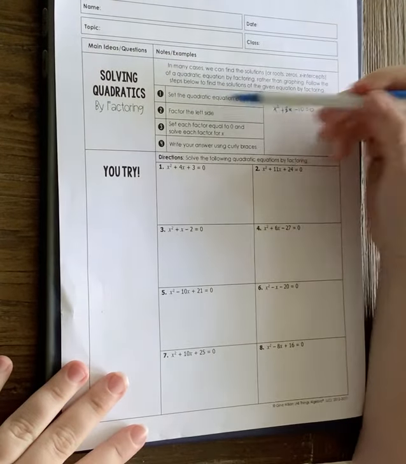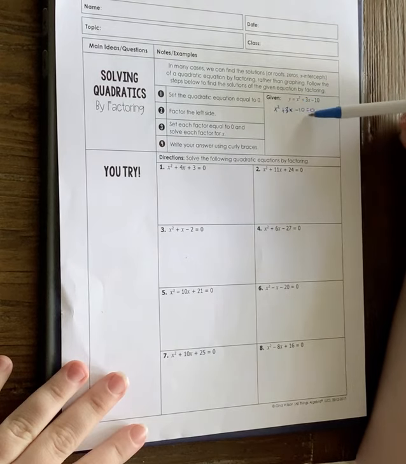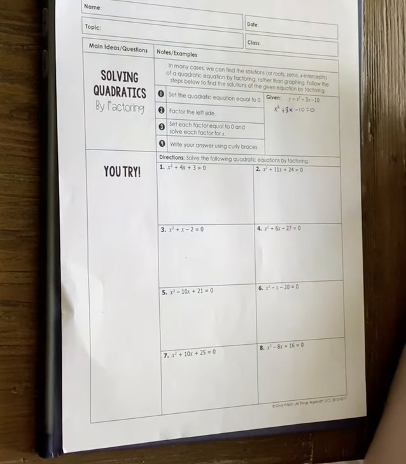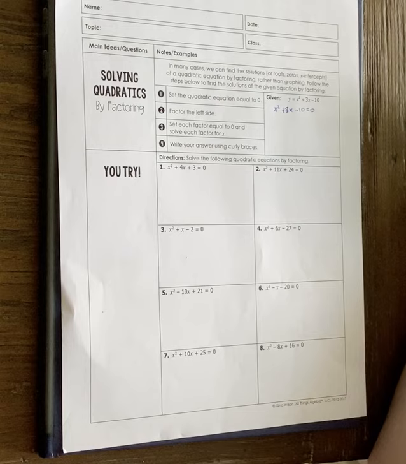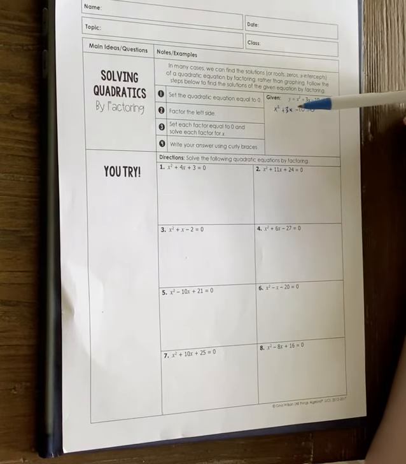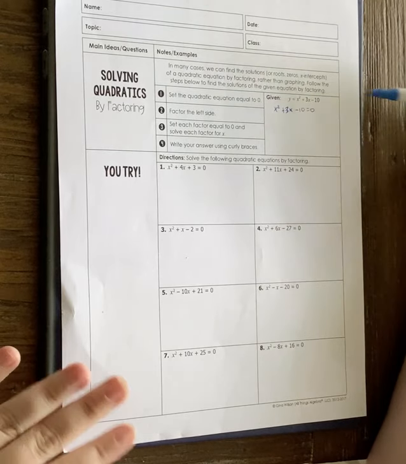Then it says factor the left side. So we're talking about this side right here. We want to factor it. And remember all the different ways that we've talked about factoring. You could do basic factoring, which is with a trinomial. You can do difference of squares. You can do greatest common factor. You just have to go through which method and figure out which one it is that you need to do.